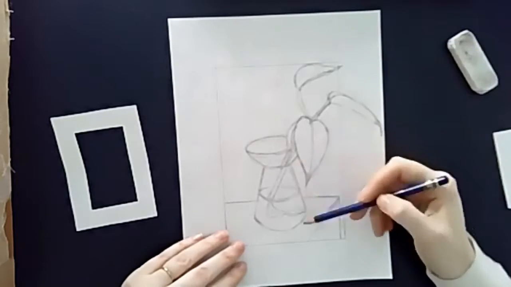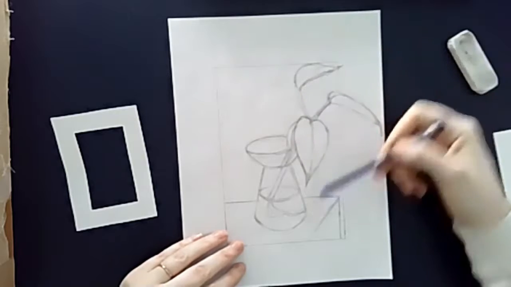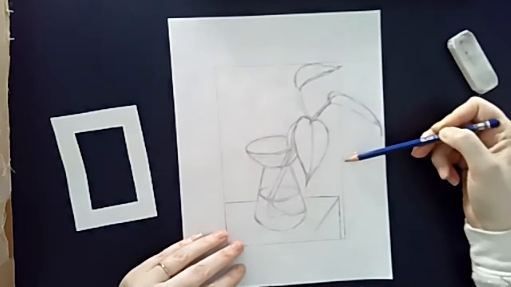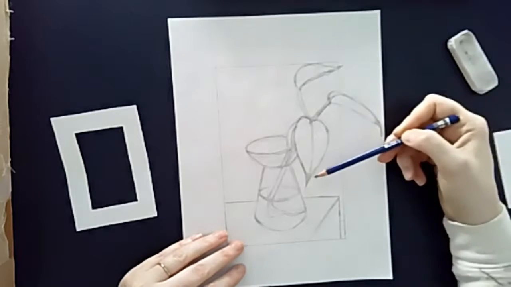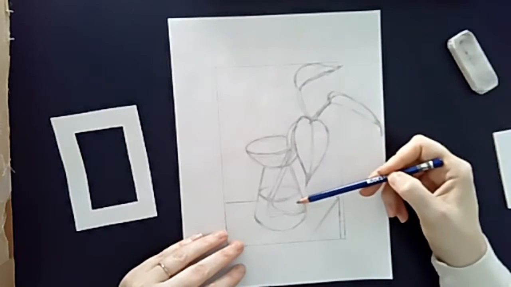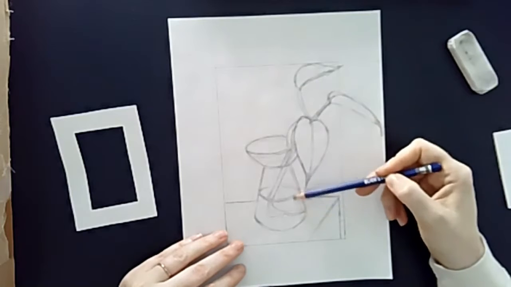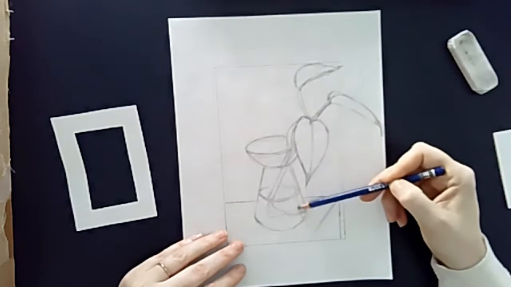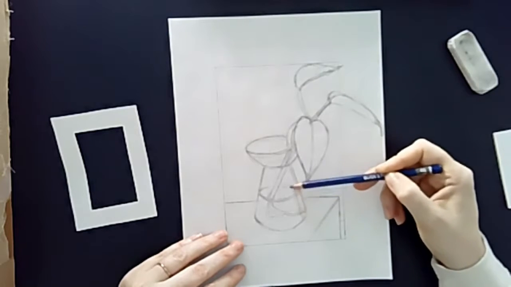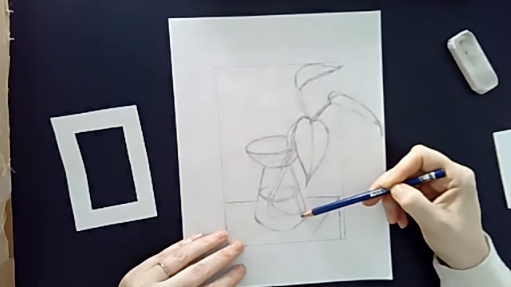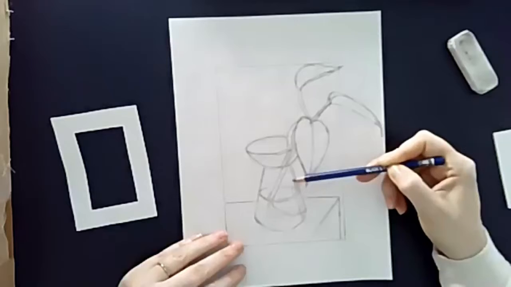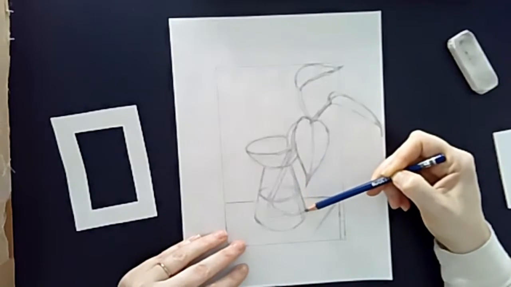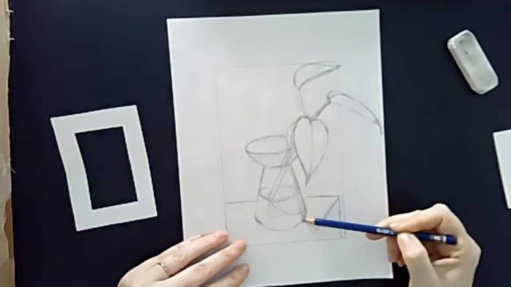In my case, the light is really coming from this side of the picture, because behind this plant is the window, and the window is cracked right now. So I can see really bright reflections coming in on this glass, right here. So once you've captured the general shape, you can start to think about the light, the texture, and all these other elements.